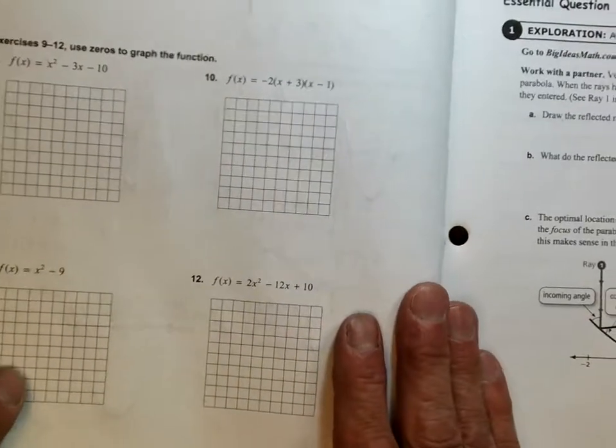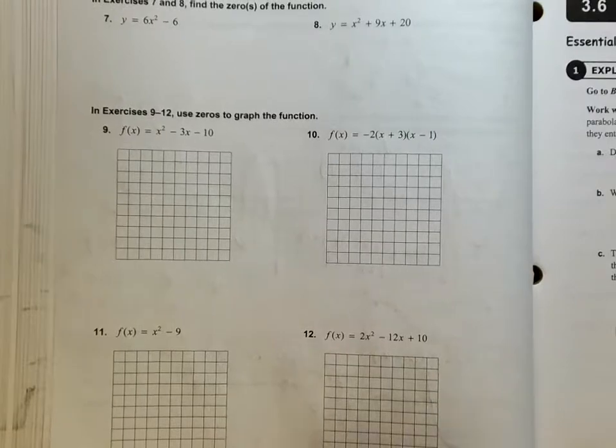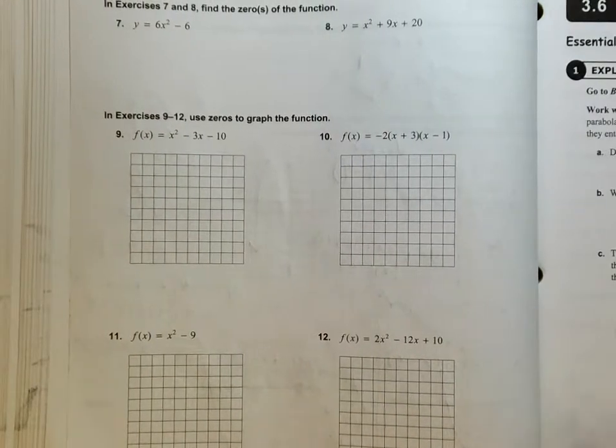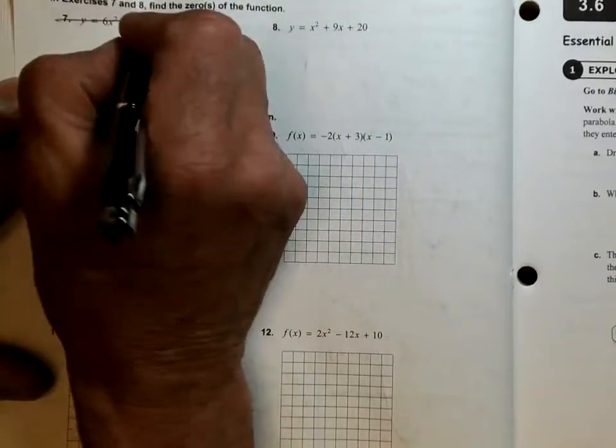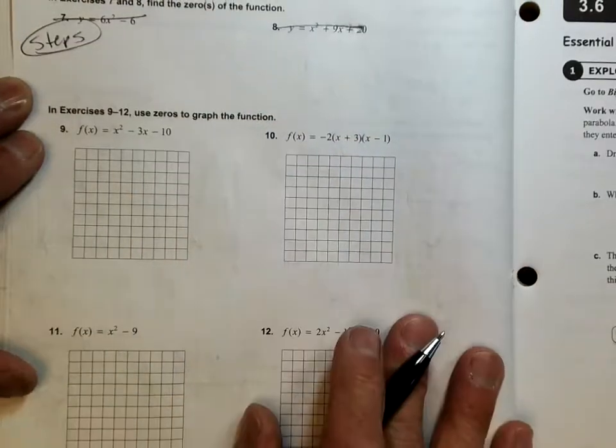Okay, let's do one last problem. We're going to do number 9 together, and we're going to summarize. First of all, let's make some steps. We're going to write some steps down here as we summarize.